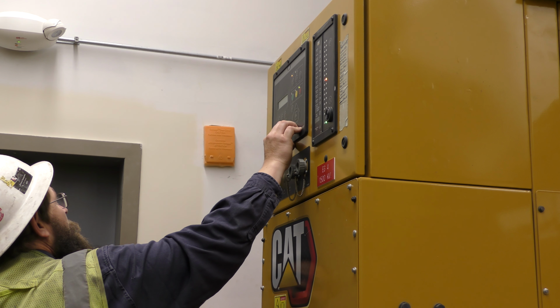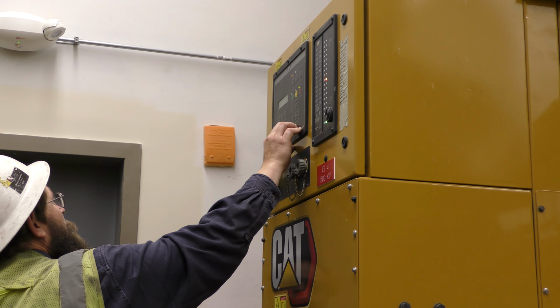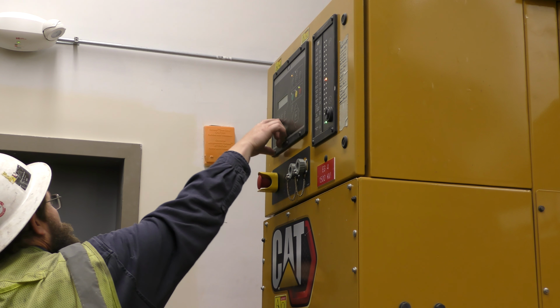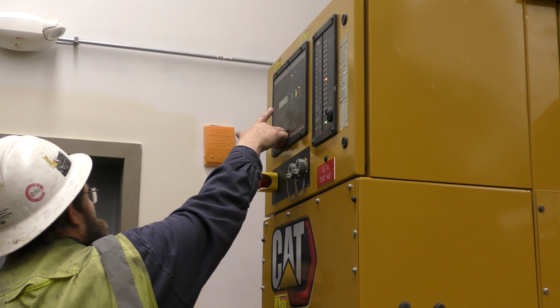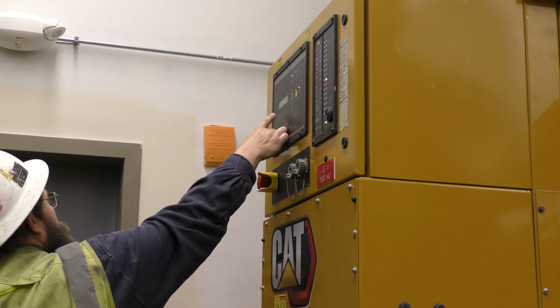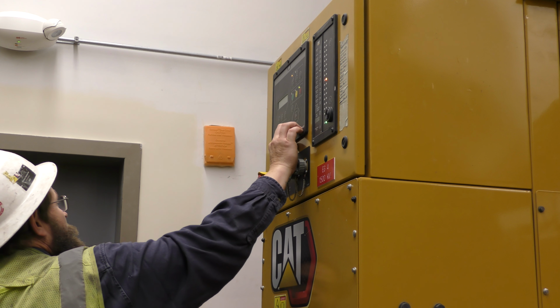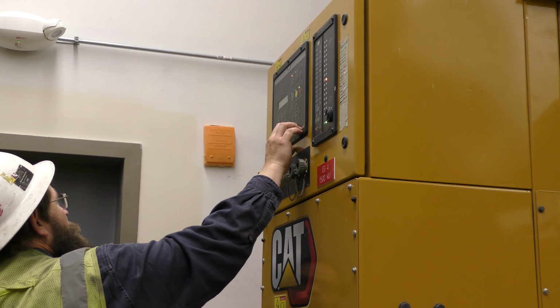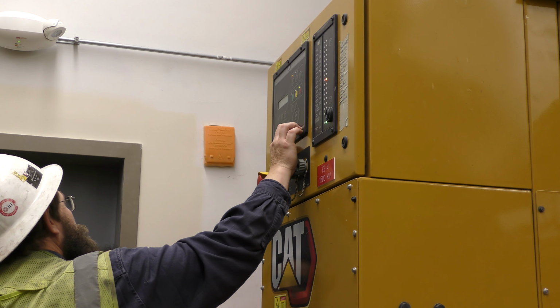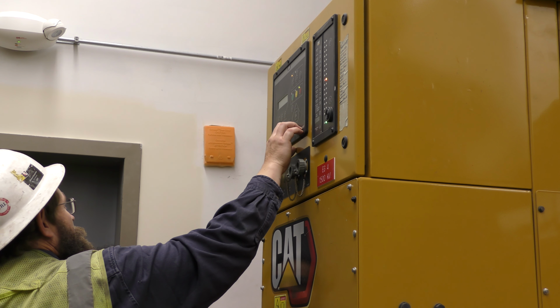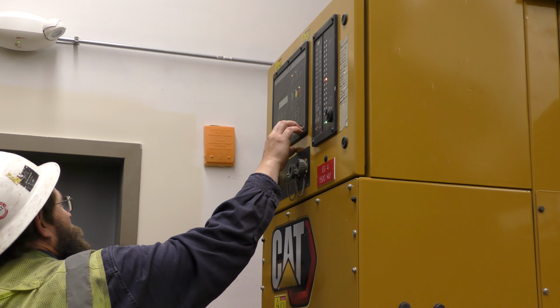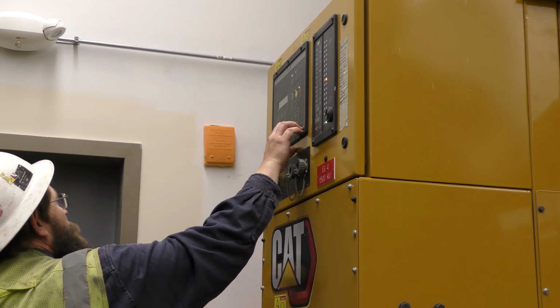For the electrical side, the AC button will bring up an overview screen, which will give your average voltage, amperage, hertz, power factor, and what your load is on the genset. Same thing, scroll through, you get your regulated voltage and your amperages, kW, kVAR, power factor, all that stuff.